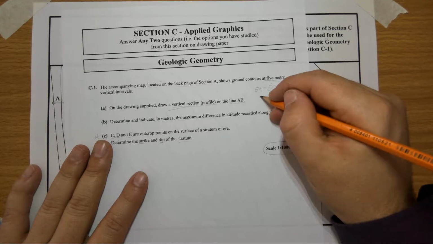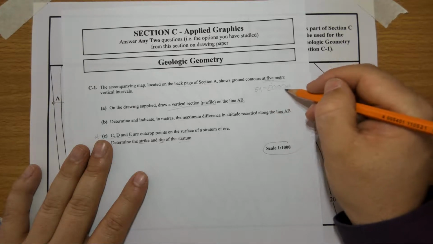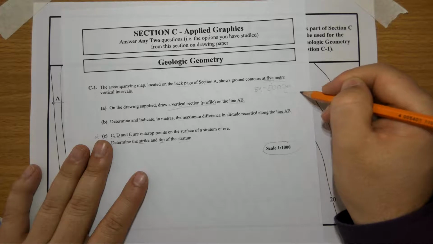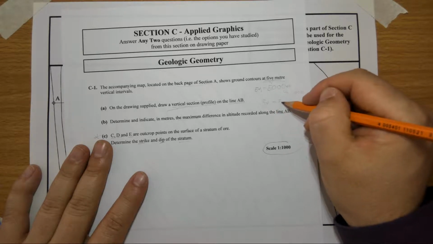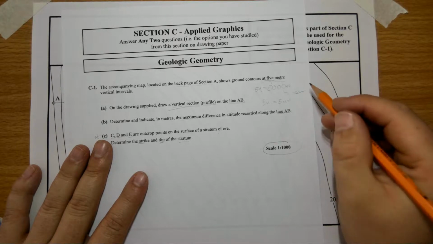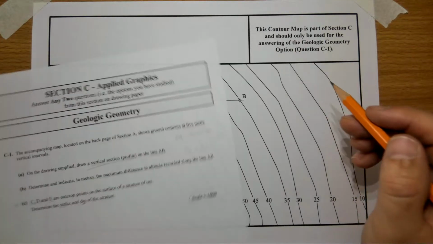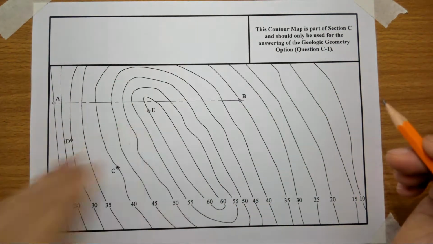On our sheet, we have to divide this by 1,000. So 5 meters on our sheet equals 5 millimeters because the 3 noughts knock each other off. So this is the space that we're going to do our vertical section profile.